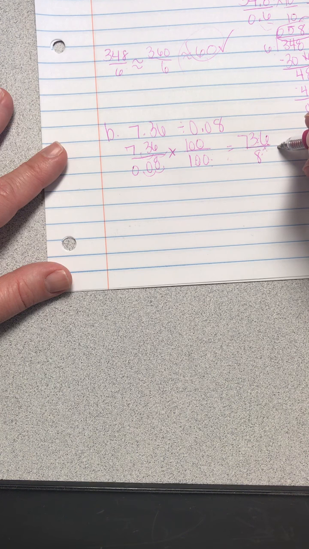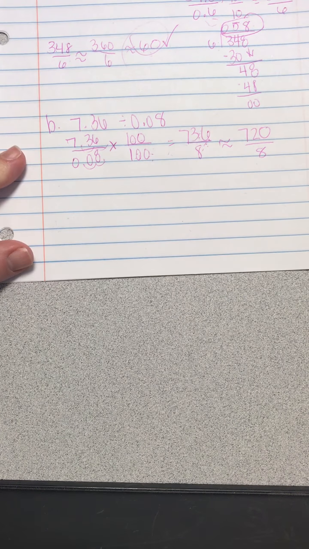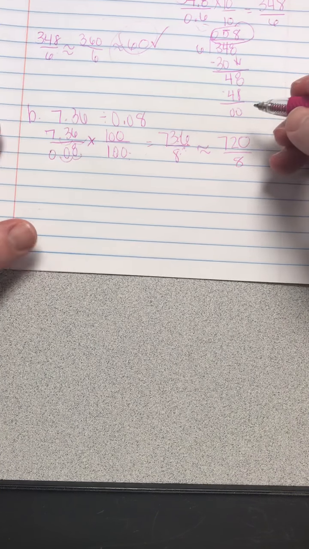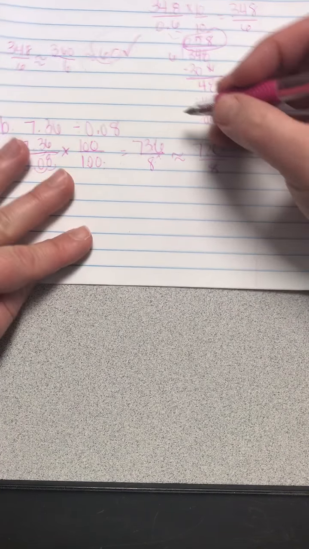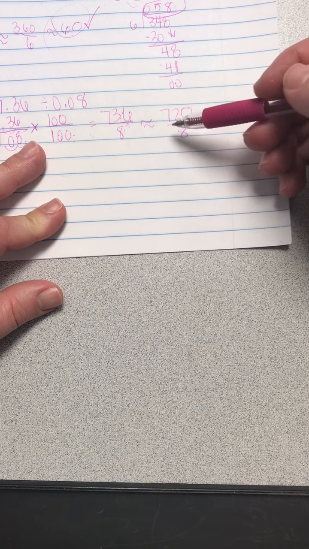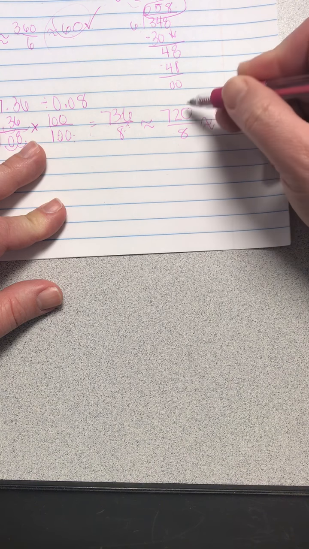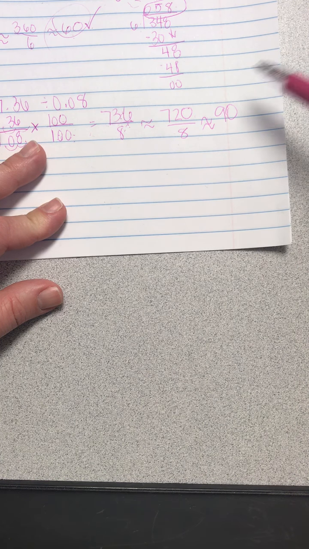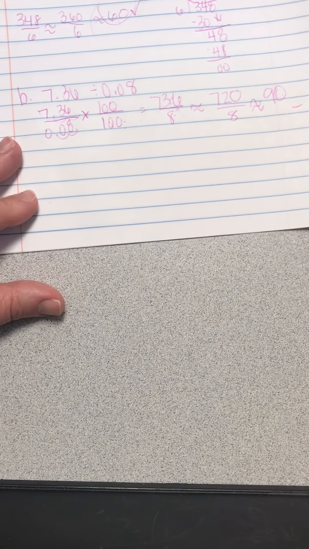All right, I'm going to go with 720, because 836, that is way far off from 800. So now that I have this, I'm going to estimate that my answer should be close to 8 goes into 72 9 times, and we're doing a factor of 10 there, so we're going to have a 0 or a multiple of 10. So my answer should be close to 90.